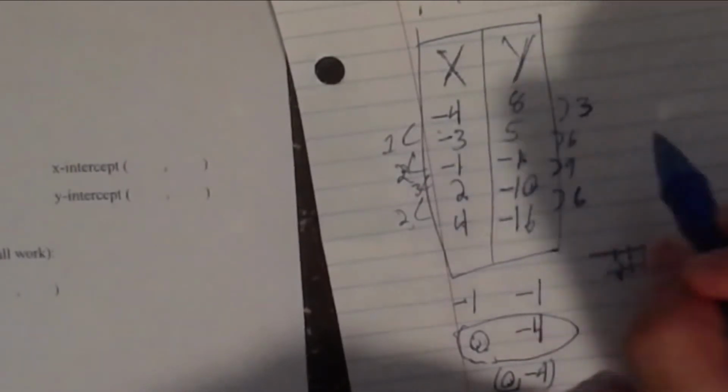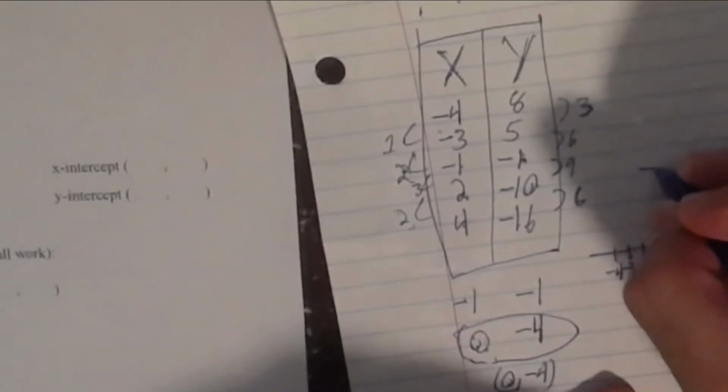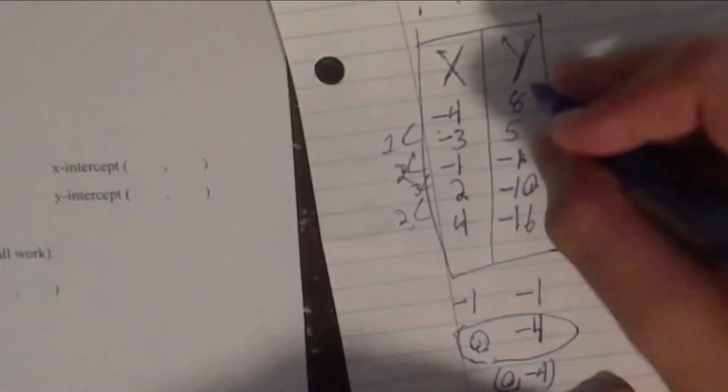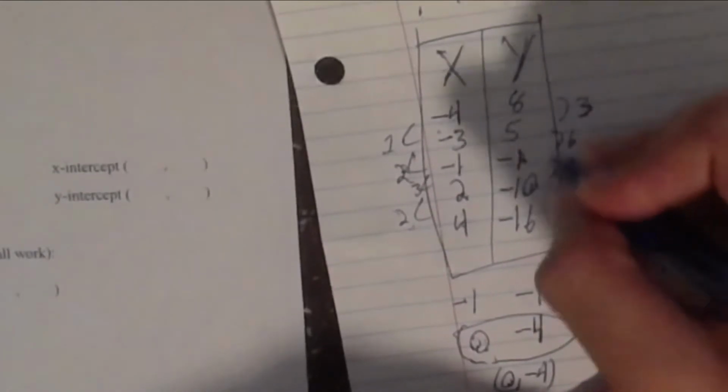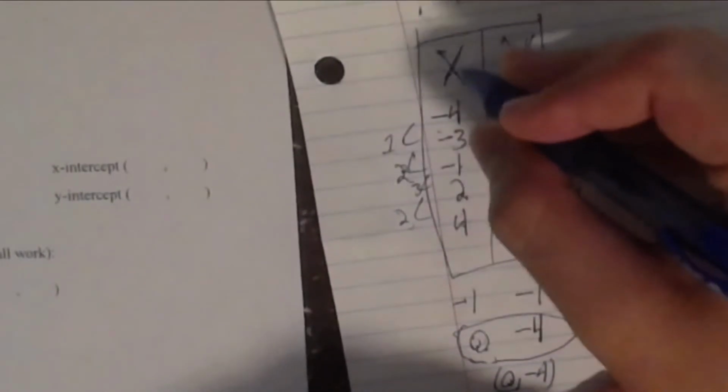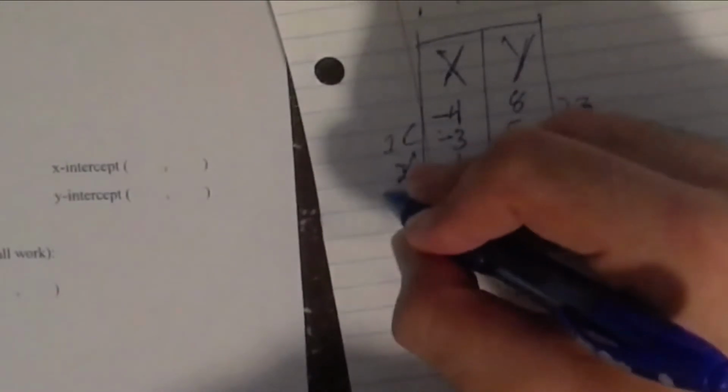Now, so that means, if we want to go up on the y-axis, go the opposite way. So that means we're going down on the x-axis. So we're going in this direction.